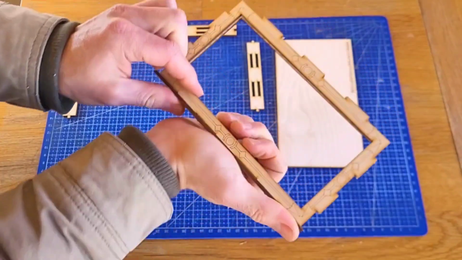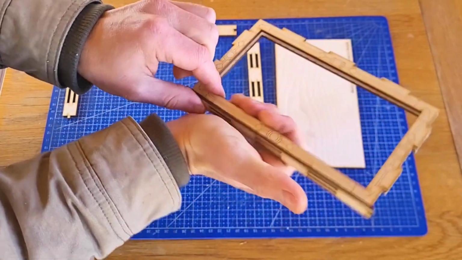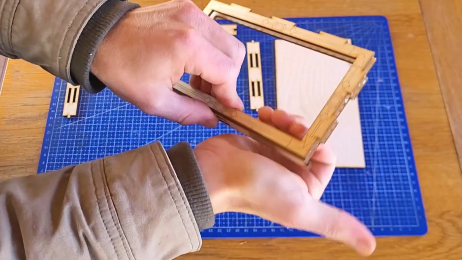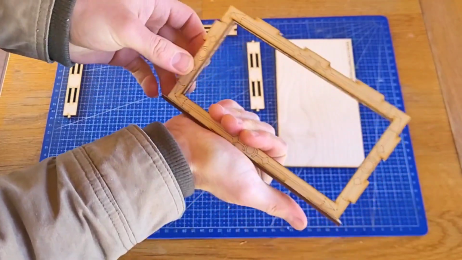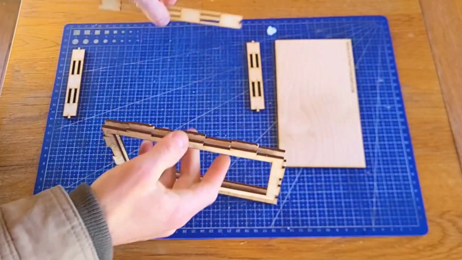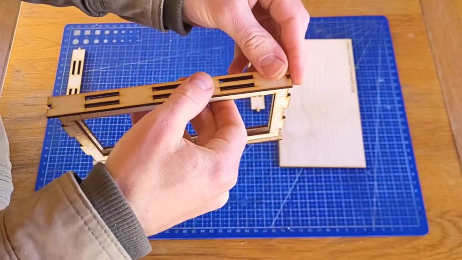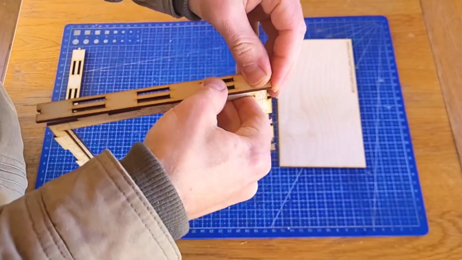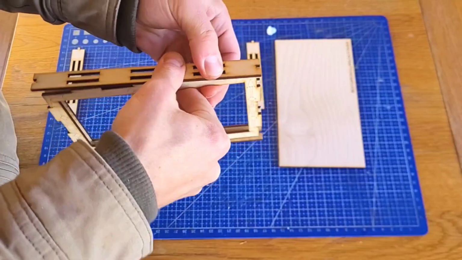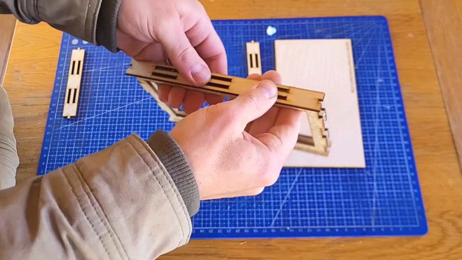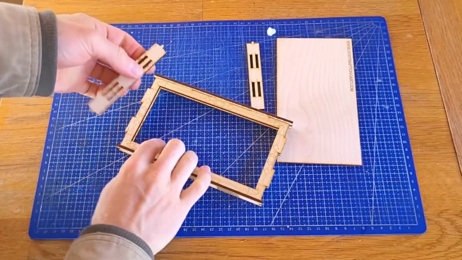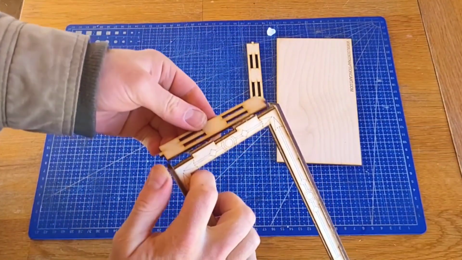And make sure they're in as far as you can get them. It helps with the accuracy of the images and screens once they're inside. And now we'll put on one of the ends.